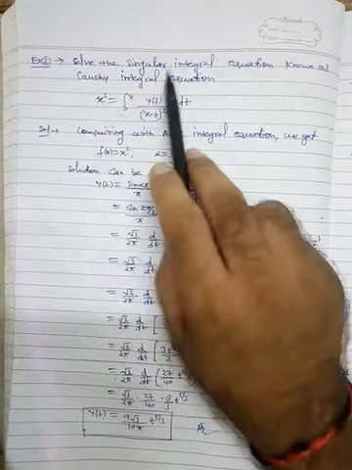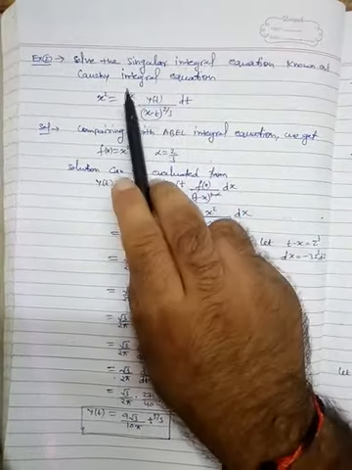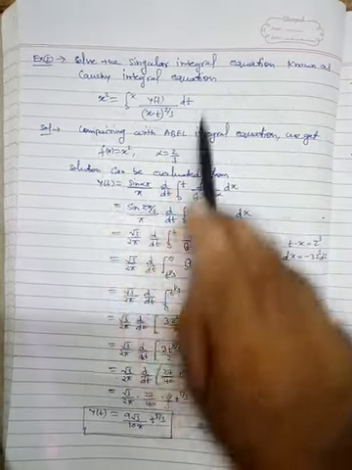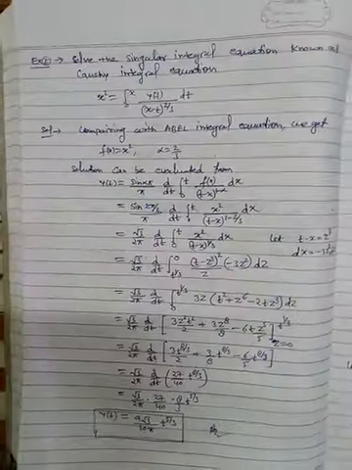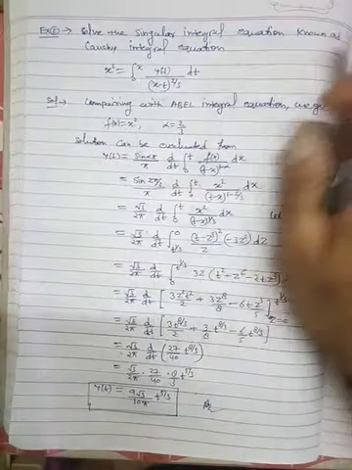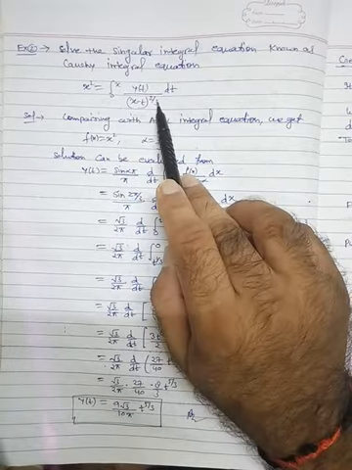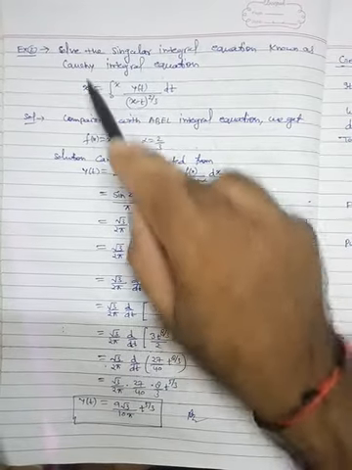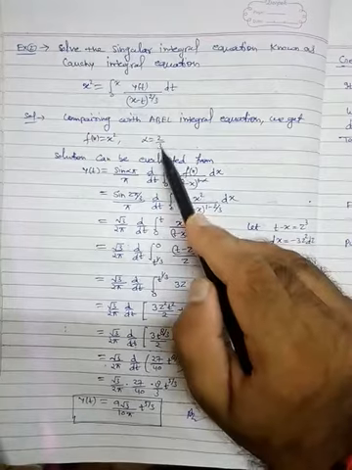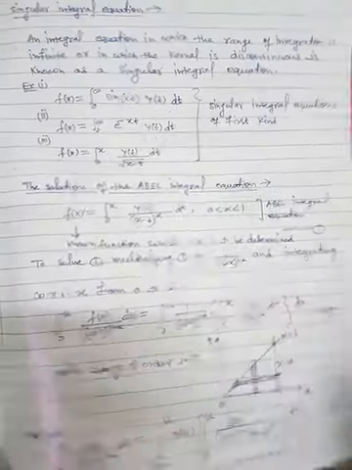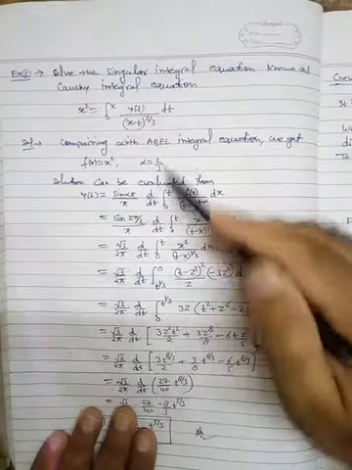In the second example, solve the singular integral equation known as the Cauchy integral equation. This is basically the Cauchy integral equation, but we will solve this with the help of the Abel integral equation. If you compare this with the Abel integral equation, what is f of x? It is x square, and alpha is 2 by 3. Because this is the Abel integral equation. Alpha is 2 by 3.